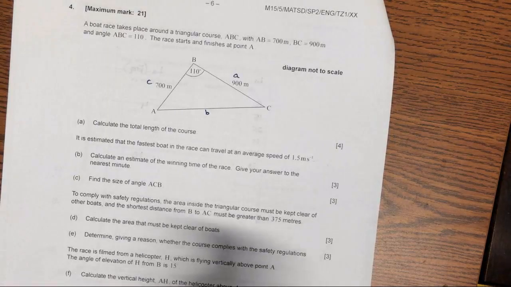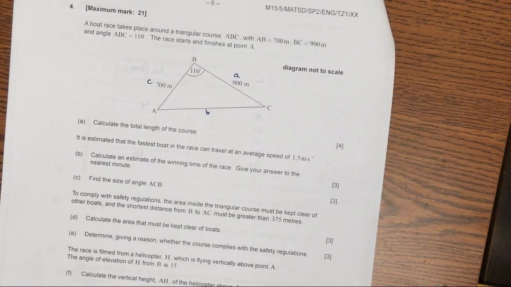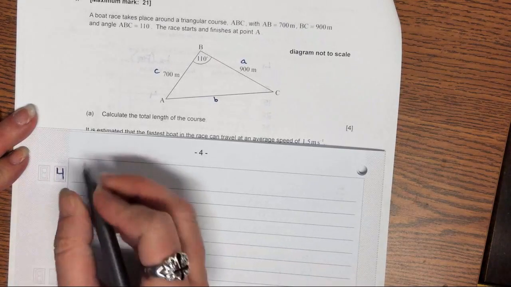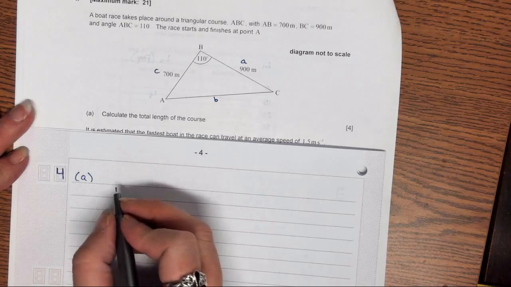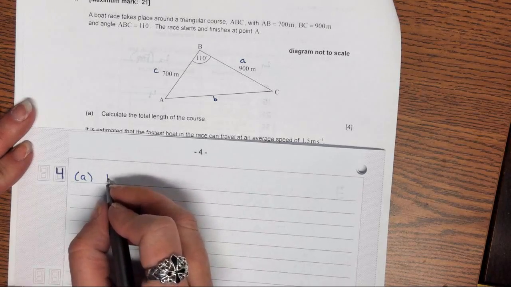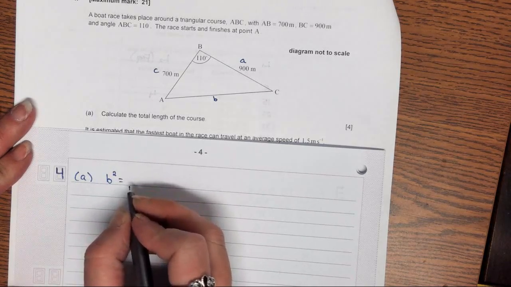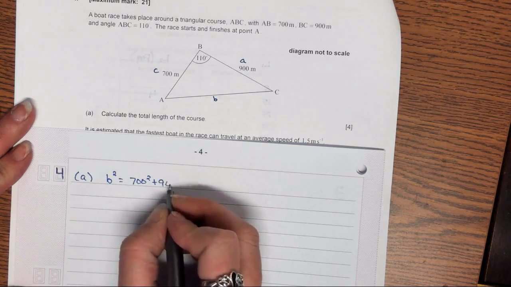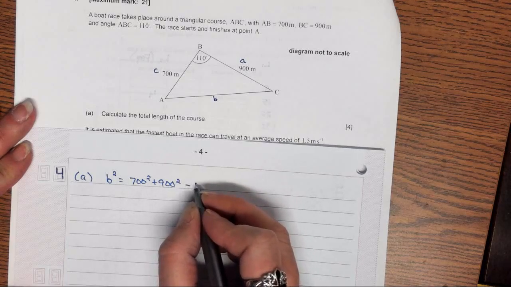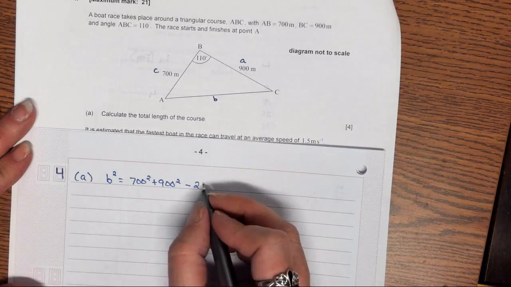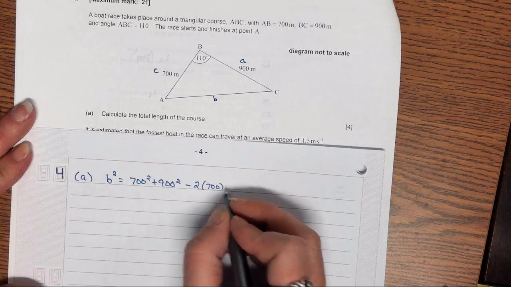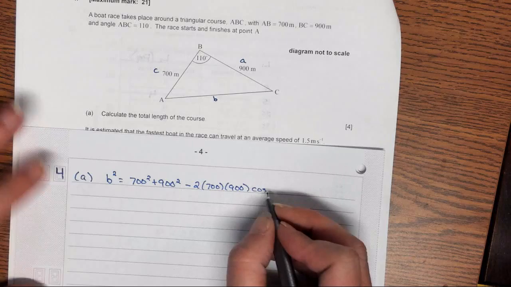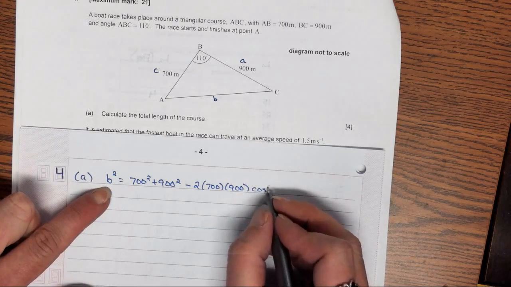So if I follow that pattern, need a new page because we're starting a new problem. This is number 4, part A. So, and I might call it little b here, will equal one side squared plus another side squared minus 2 times this side times that side times the cosine of the angle across from this one.